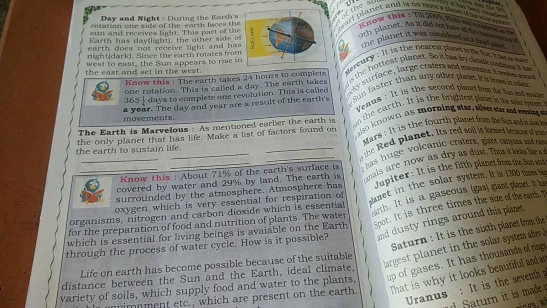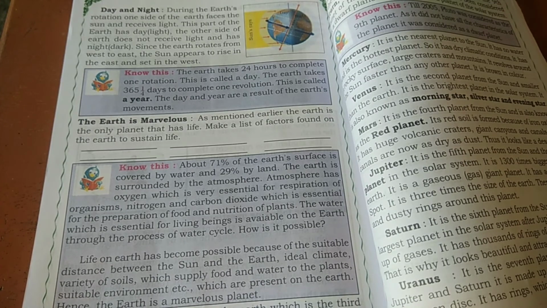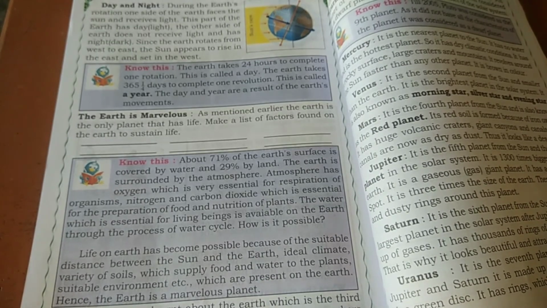The water which is essential for living beings is available on the earth through the process of the water cycle. Yes, you know that water cycle. Okay, by the heat the water evaporates and becomes a cloud, and afterwards after cooling it is converted into rain. Okay, like that. In higher classes you will study the water cycle.